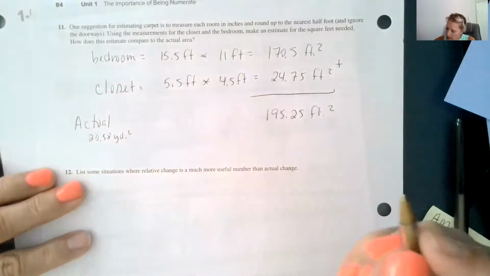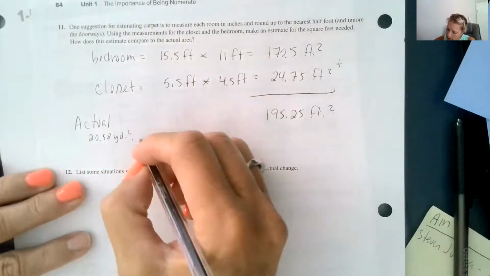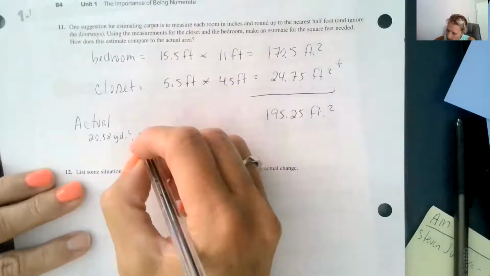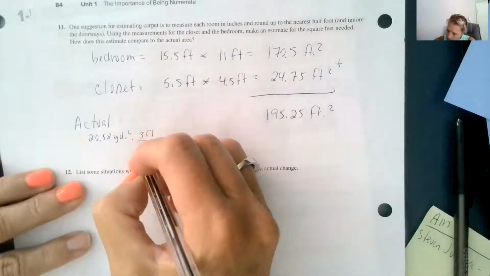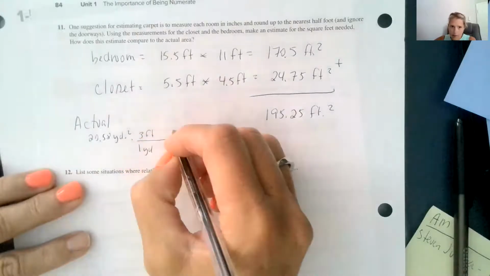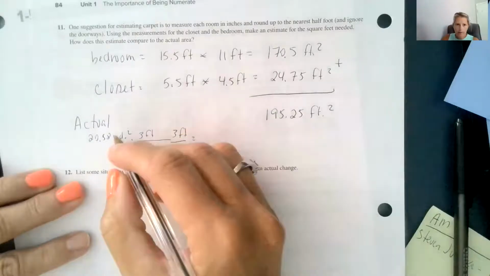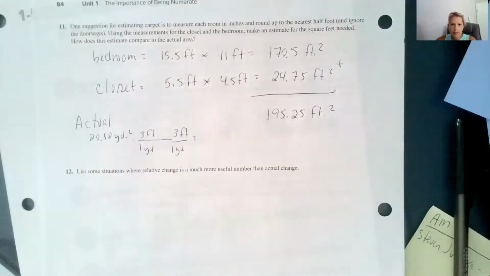But if we put that in feet squared, we can do times 3 feet per 1 yard times 3 feet per 1 yard. So the 20.58 times 9.